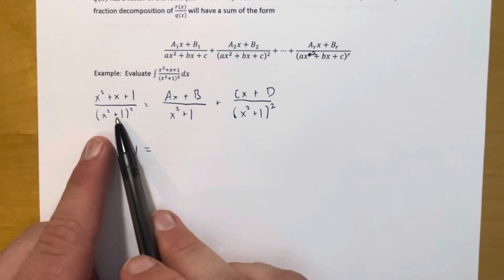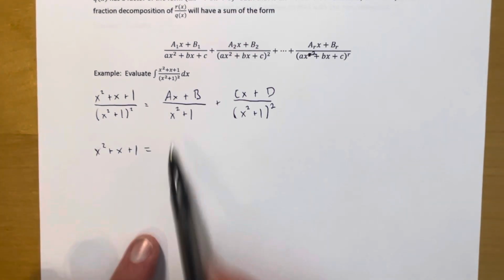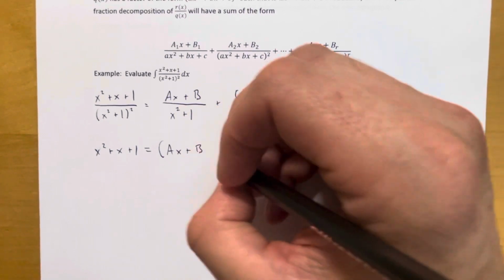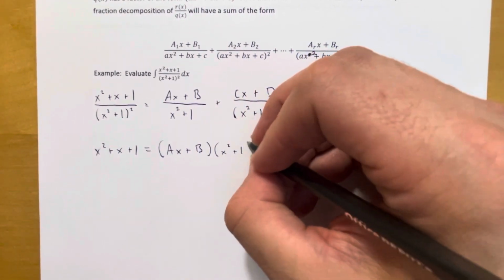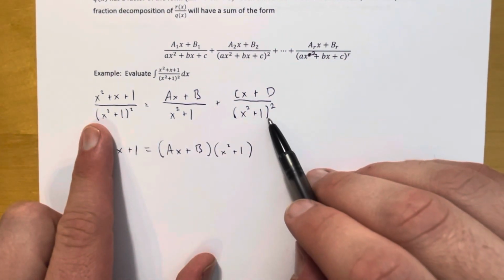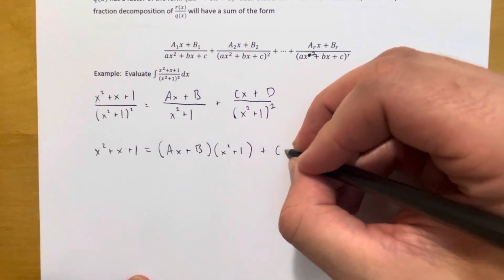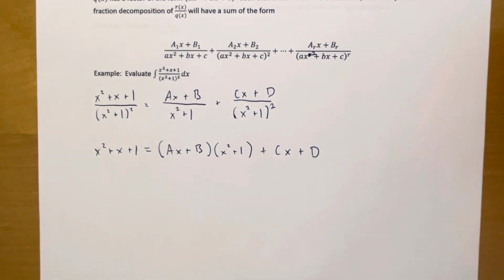Now that x squared plus 1, because it's squared, one of those factors will cancel with that x squared plus 1, but will still leave me with the other one. So I have ax plus b times x squared plus 1 there. When I multiply this by this, I'm going to have the entire denominator cancel out, and I'm only left with cx plus d here, okay?